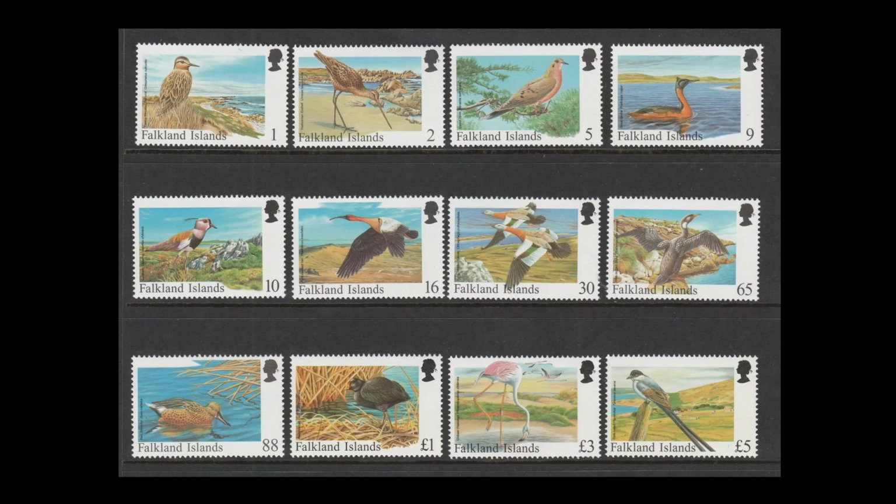For birds in general, there's a really nice looking set that was issued in 1998. Not hugely expensive to buy, runs from 1p up to £5, and catalogues at round about £30-40, so quite easy to get hold of.